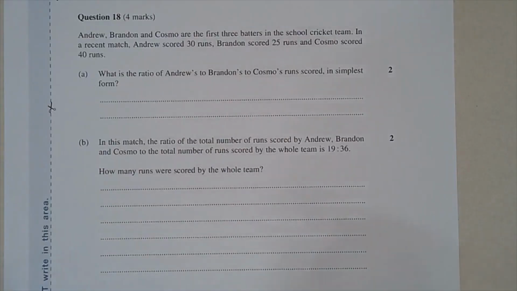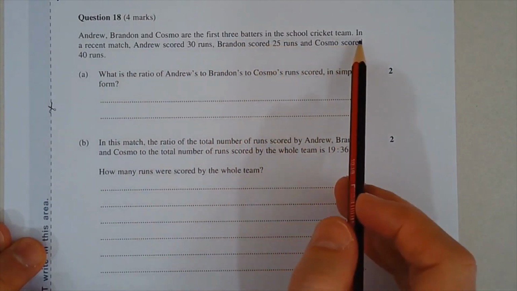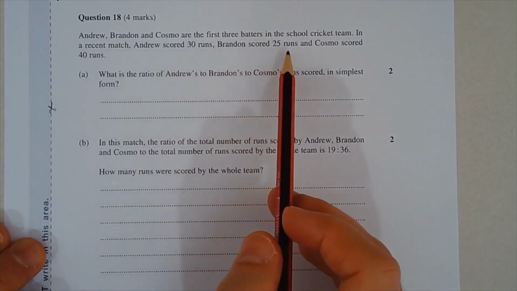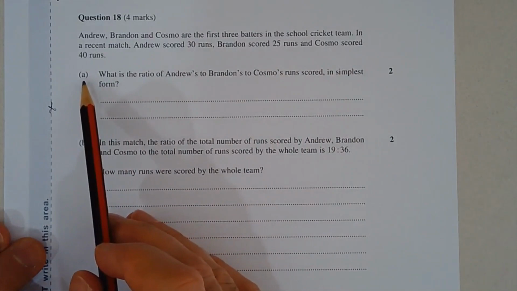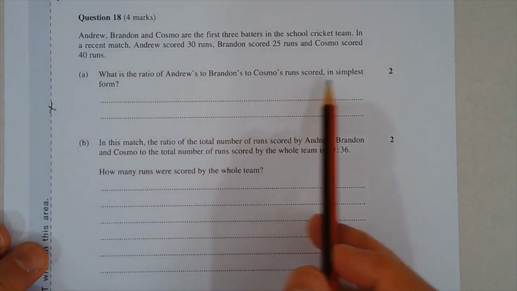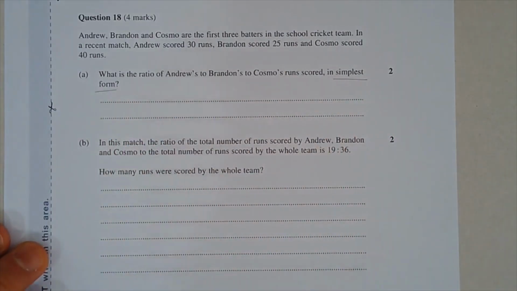Question 18. Andrew, Brandon and Cosmo are the first 3 batters in the school cricket team. In a recent match, Andrew scored 30 runs, Brandon scored 25 runs and Cosmo scored 40 runs. Part A. What is the ratio of Andrew's to Brandon's to Cosmo's runs scored in simplest form? Okay, so we can make sure we underline that.